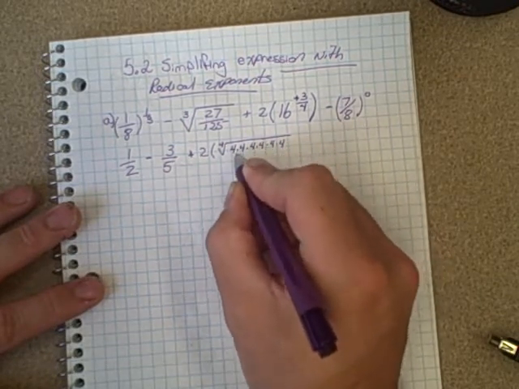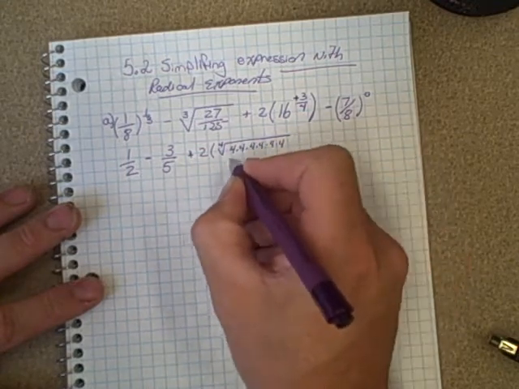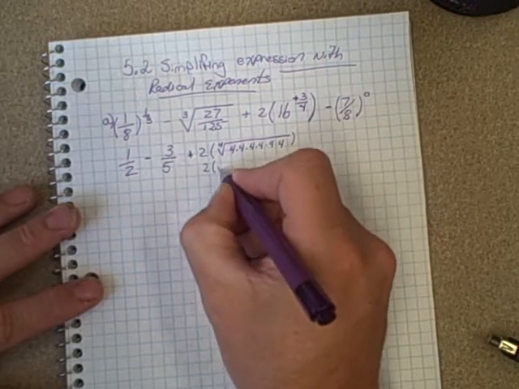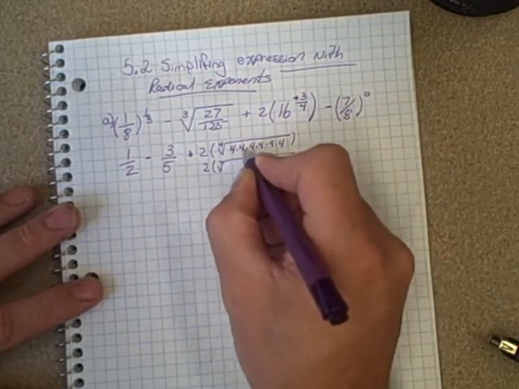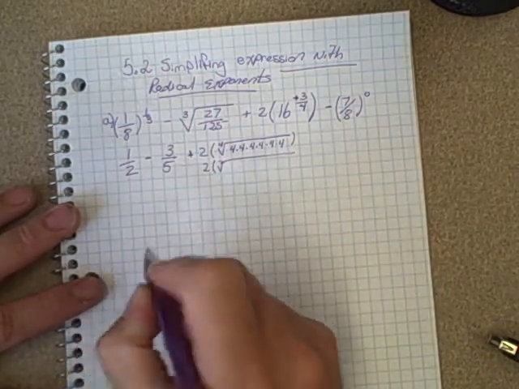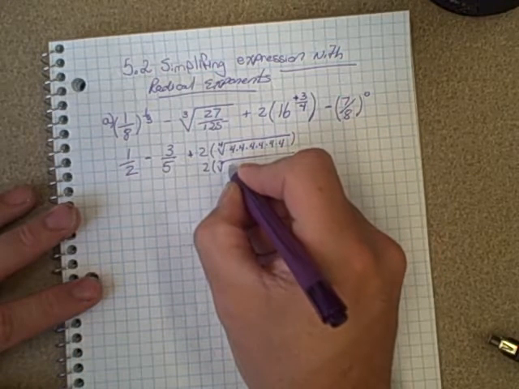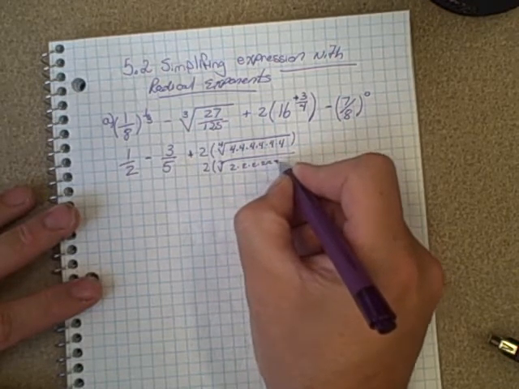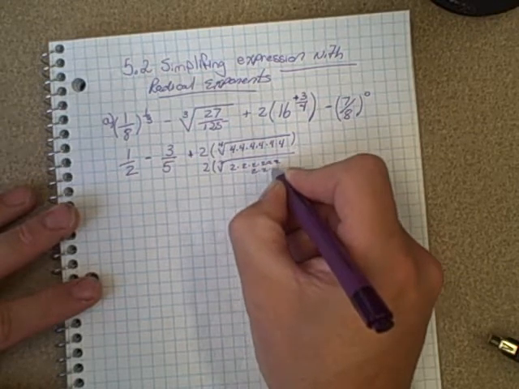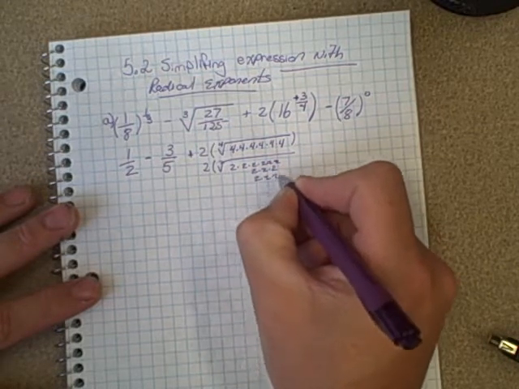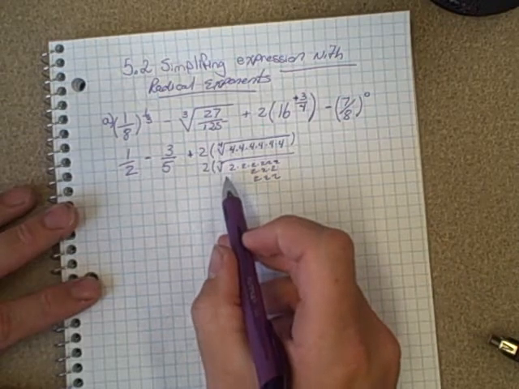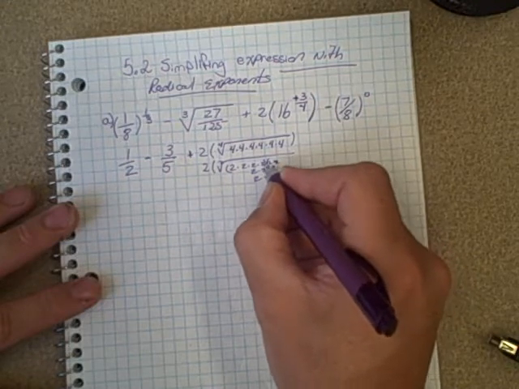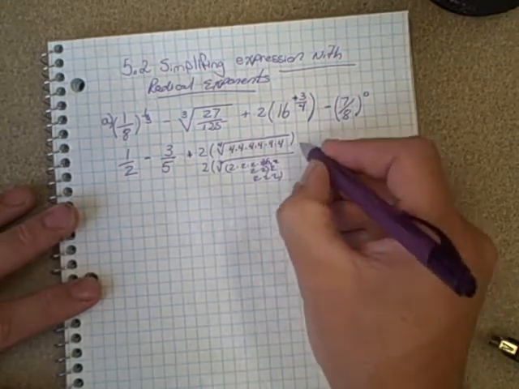Okay, so we have those factors, and we have to simplify them down a little more to the prime factors. So this is 2 times the 4th root of, we have 1, 2, 3, 4, 5, 6, so that means we'd have 12 2's. We have to take them in groups of 4. Well, that would be 3 groups of 4 there. Okay, so that's how you simplify that one down.